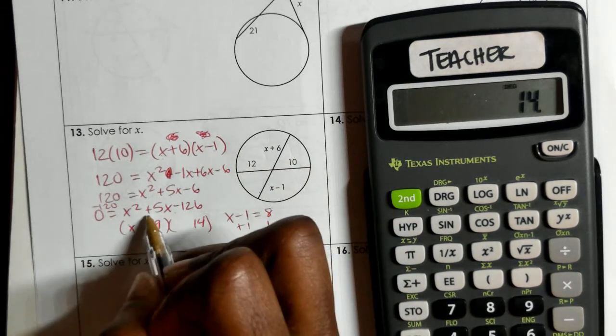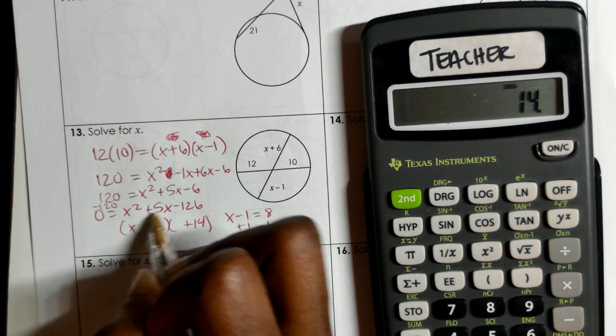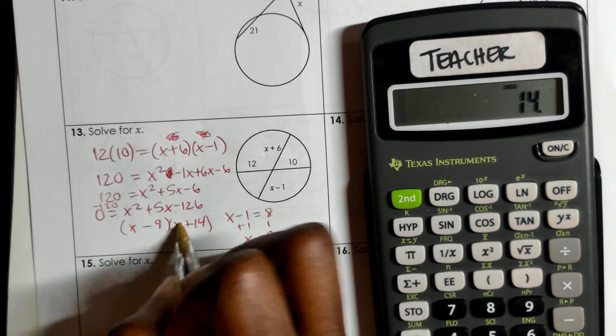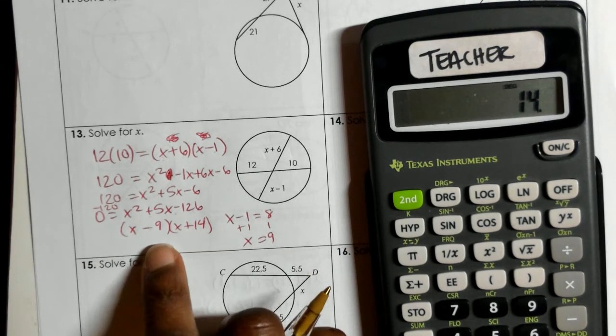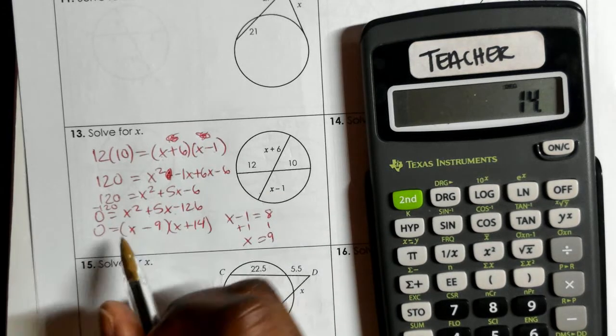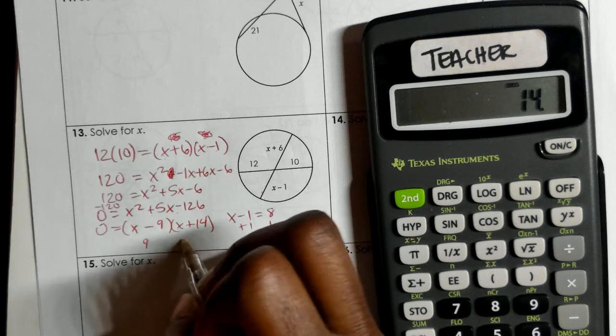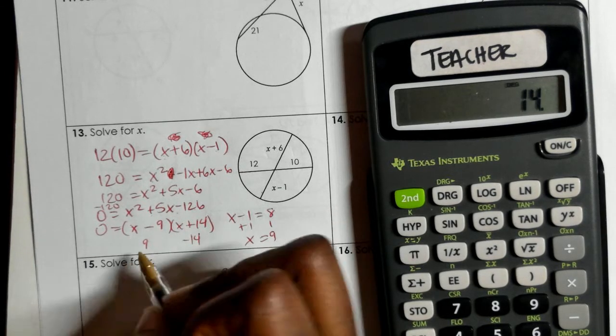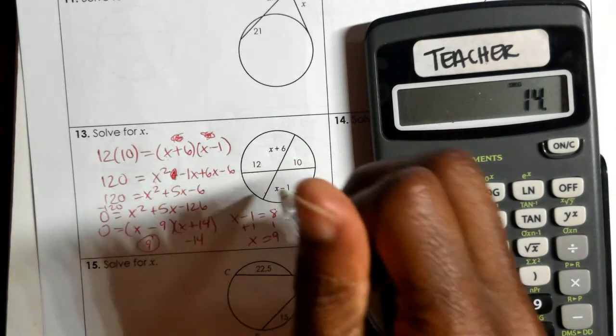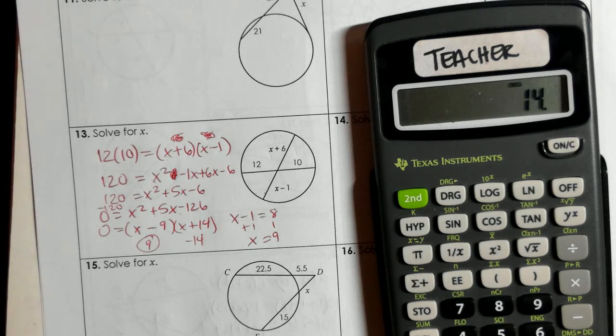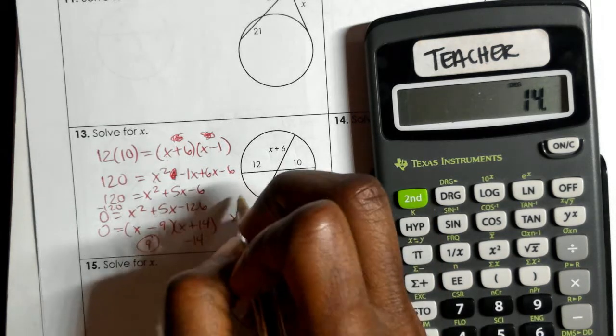We want the bigger one to be positive, because when we add the like terms, we want to come out positive. So in order for this one to equal 0, x has to be 9. In order for this one to equal 0, x has to be negative 14. And we want to take the positive values because we can't have a negative length. Okay, so x is 9.